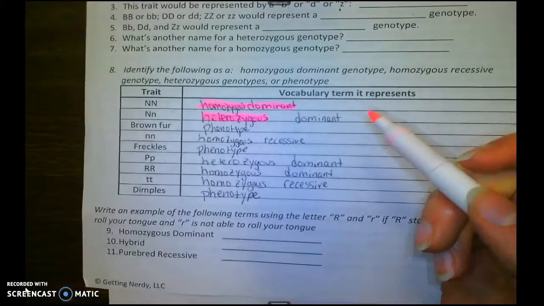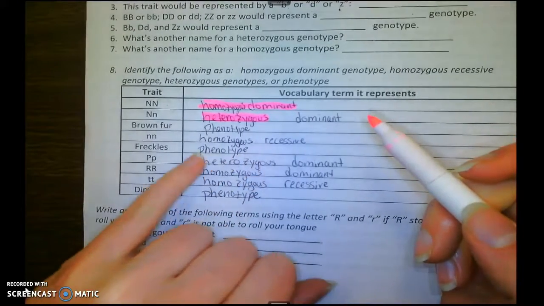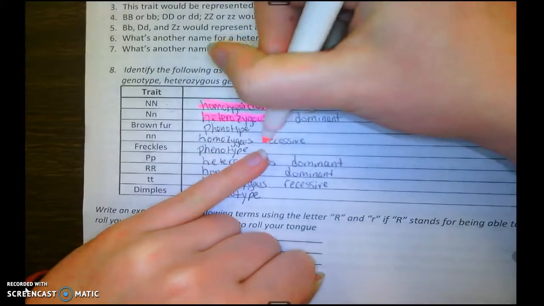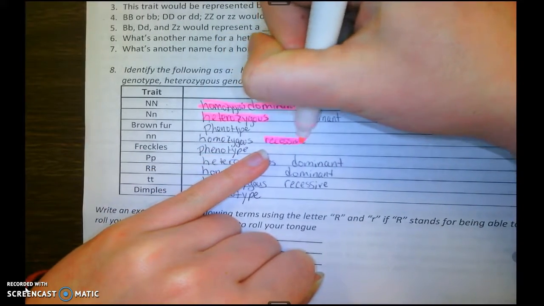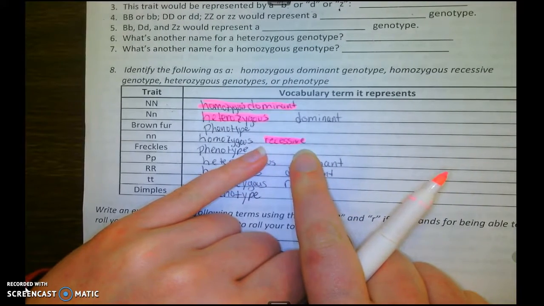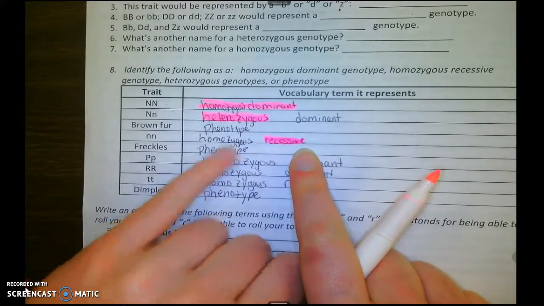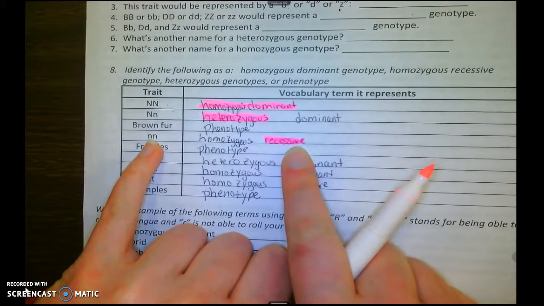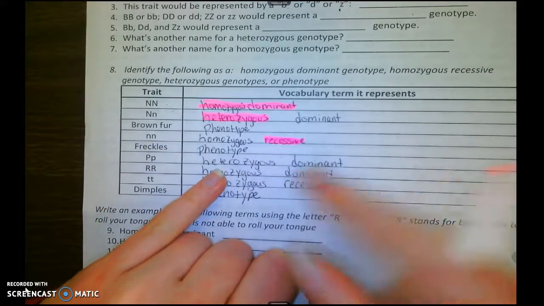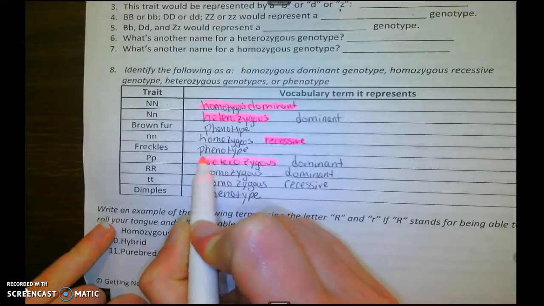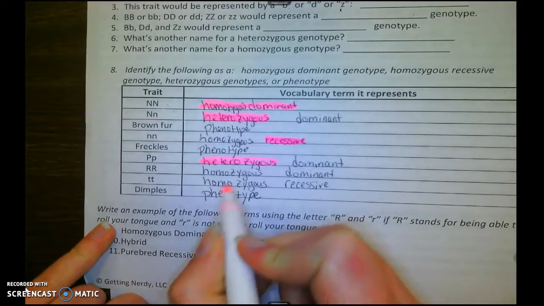Okay? When we come down to little n, the important thing from here is recessive. I don't need to know that this is homozygous. Recessive is always homozygous. So I could just talk about this being a recessive genotype. I don't have to say homozygous recessive. Okay, so just wanted to point those out. So the highlight is really all that you would need.